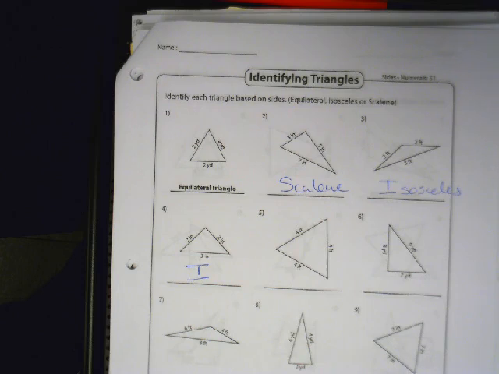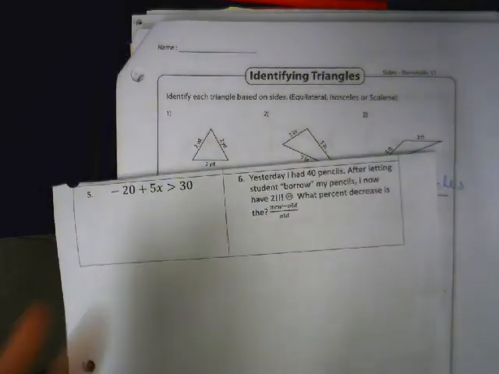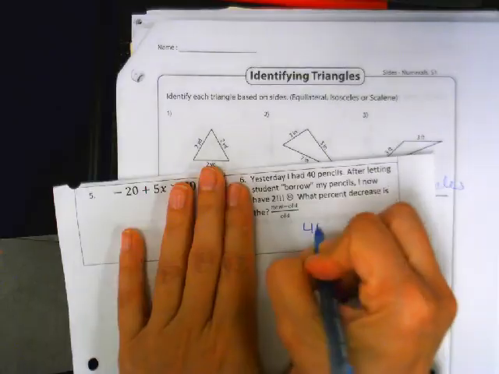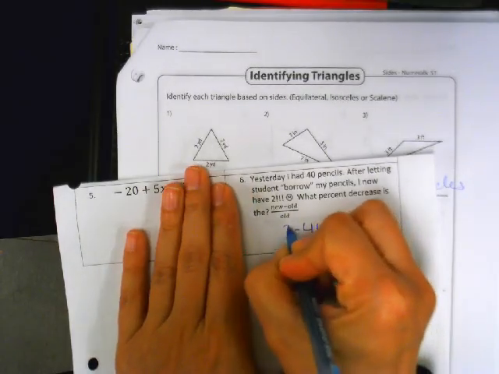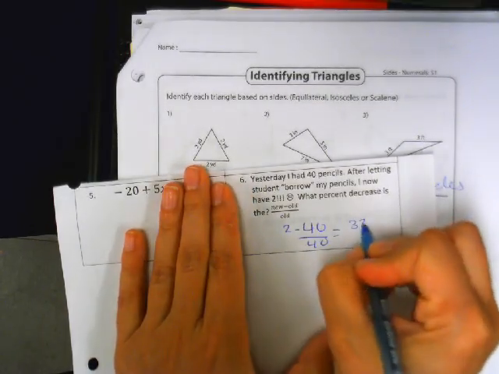Are we done? Set timer for 45 seconds. 45 seconds starting now. It's so hard to spell isosceles, so I'm not too bad though.